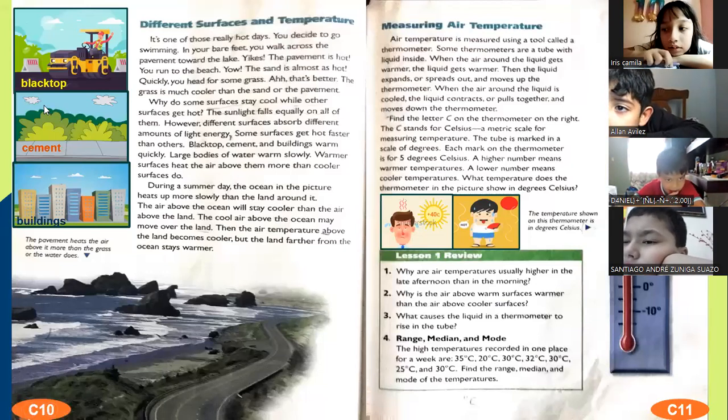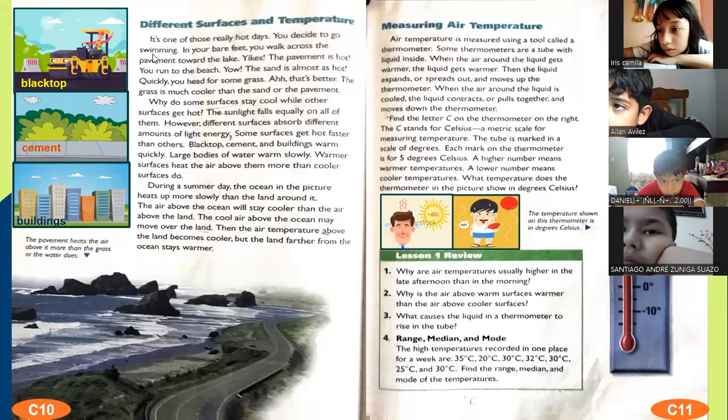Okay, let's look at this one. Different surfaces and temperature. We have blacktop, cement, buildings. It's one of those really hot days. You decide to go swimming. In your bare feet, descalzos, you walk across the pavement toward the lake. Jake, what happened when you walk bare feet on the sand? The sun is extremely hot and can burn your feet. The pavement is hot. You run to the beach.